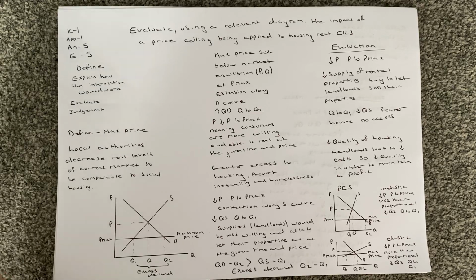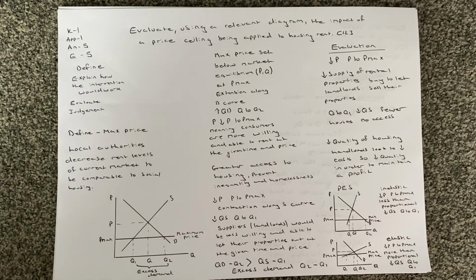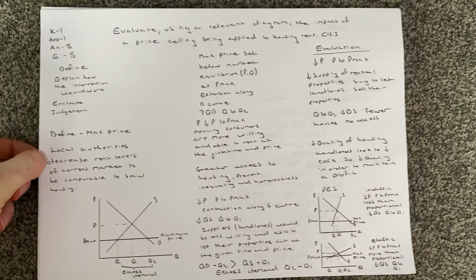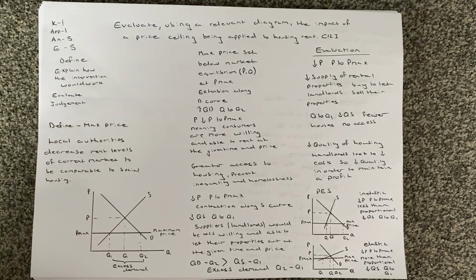But we did recognise the issues with regards to excess demand, with landlords not wishing to rent their properties out anymore and actually maybe selling their properties because of the decrease in rent that they would get. We recognise that the quality of housing may suffer as well because landlords are looking to maintain a profit and therefore look to reduce their costs, so quality therefore may fall.